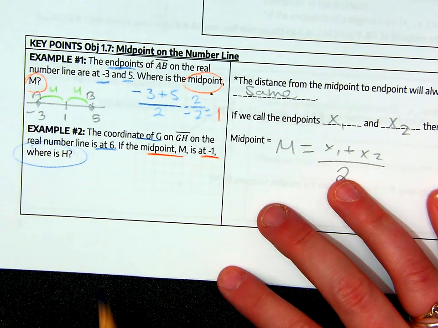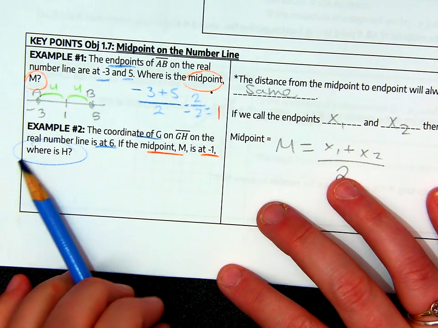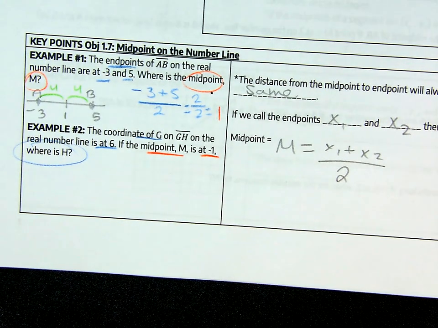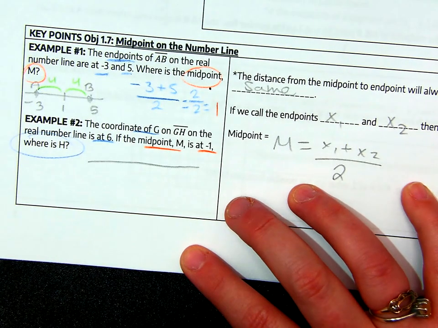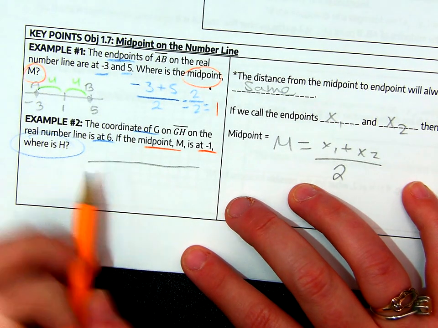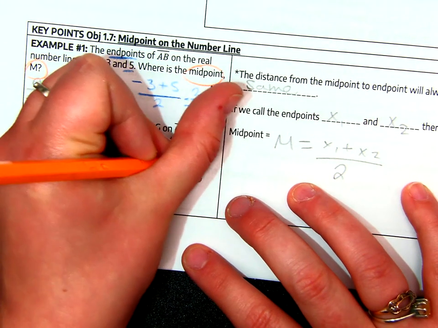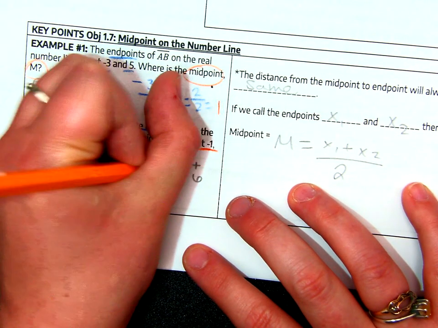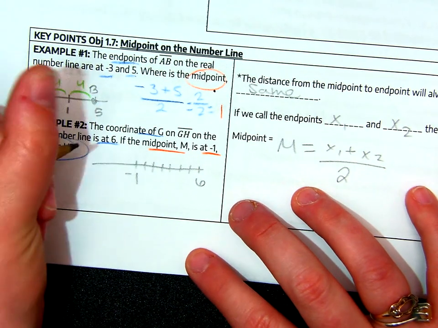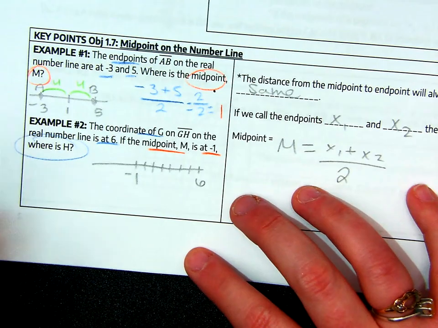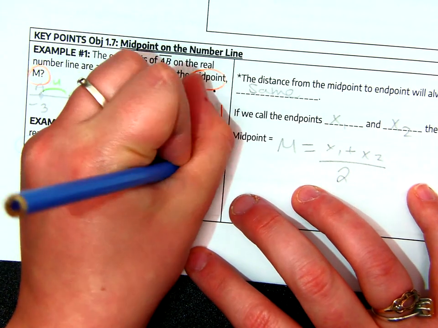So this situation is different because I'm given an endpoint and a midpoint, and I'm finding the other endpoint. I'm going to draw this out a little more carefully so we can see about counting it, okay? It says G is at 6. The midpoint's at -1. So I'm going to count 6, 5, 4, 3, 2, 1, 0. -1 would be right there. So this is my M. And this is my G.